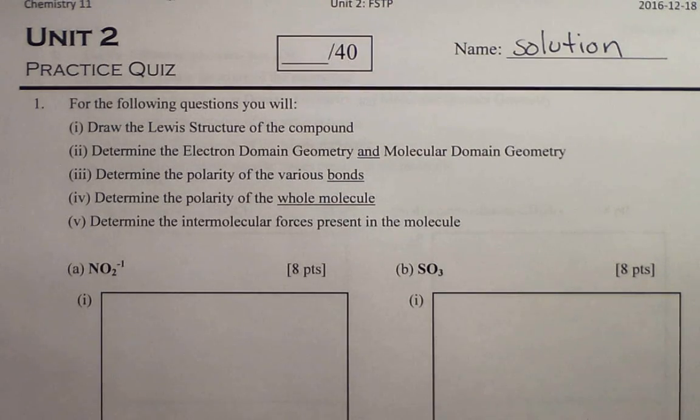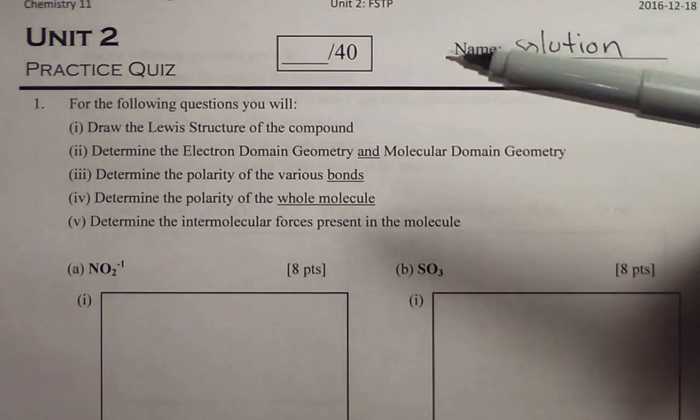Hi, and we're going to have a quick little look at how to do this practice quiz that you've been given. So this unit is about structures and how structure will affect properties. In this particular quiz, you're going to be expected to do a few things. I have them listed out in question 1.